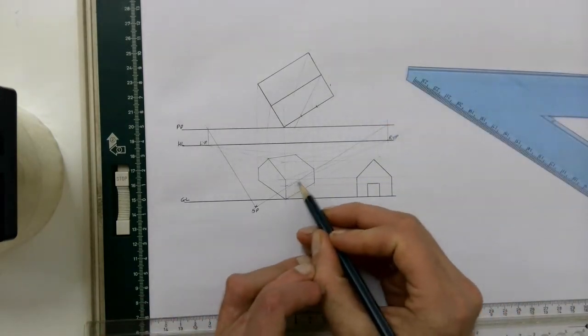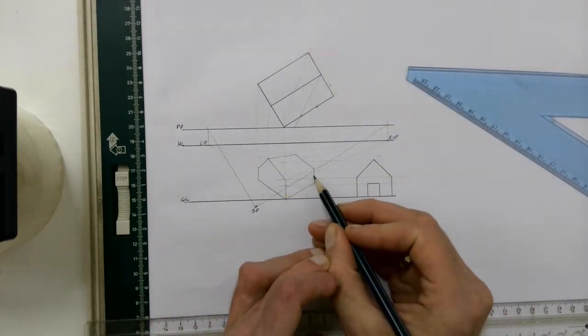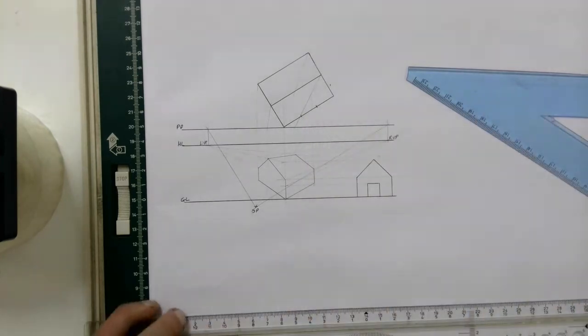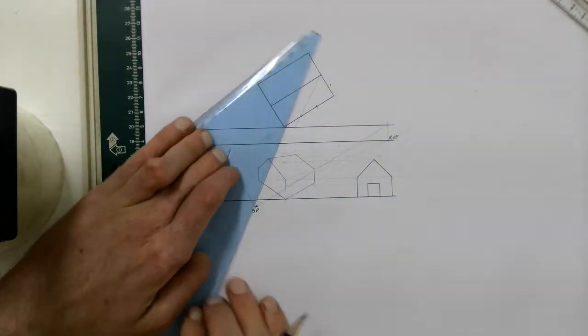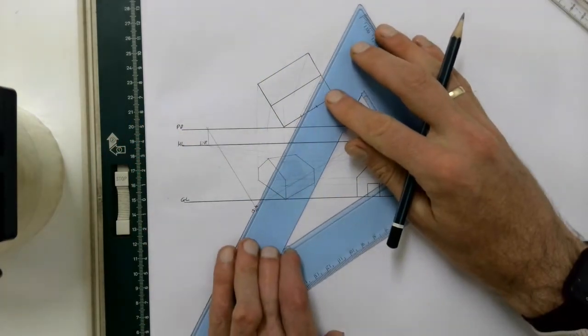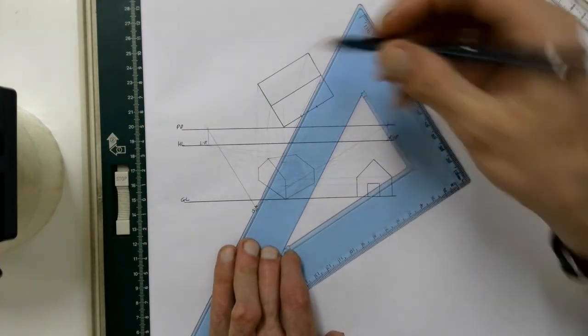That line there is now the correct height line for the top of our door, and we can take the two door points in our top view in the direction of our SP, and then of course onto our picture plane.